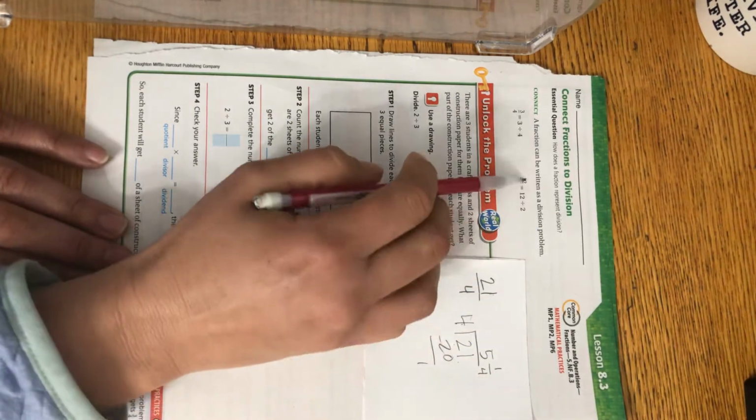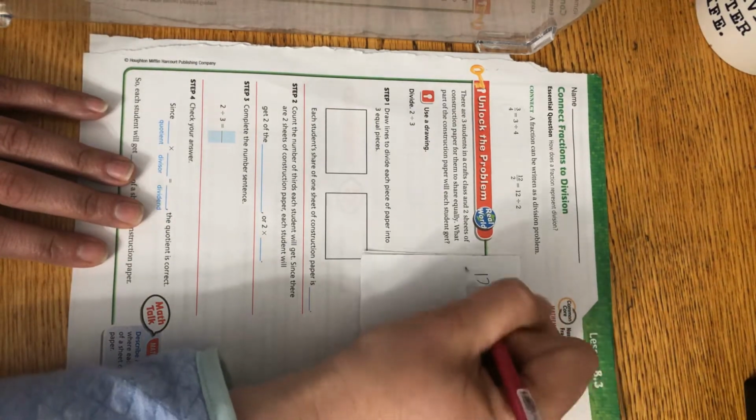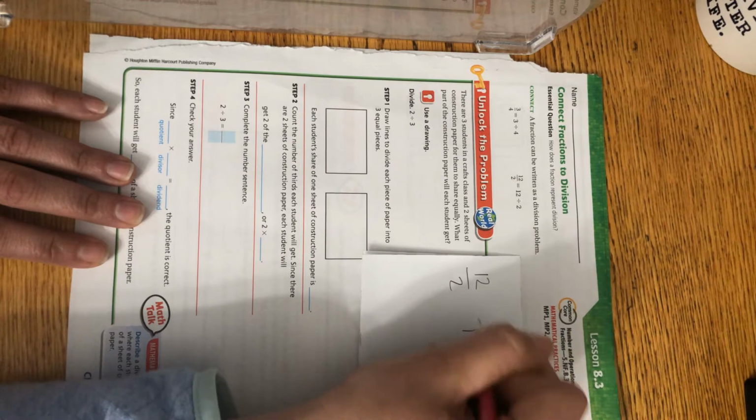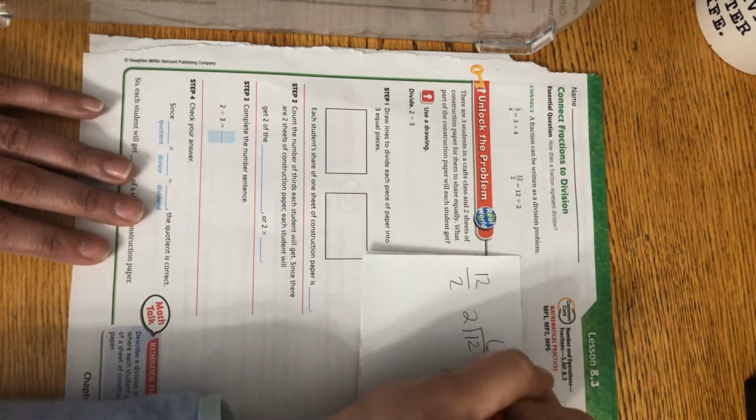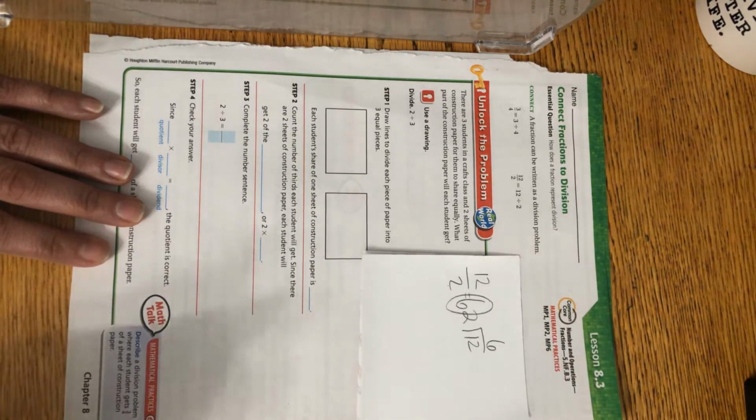So if you look at this second one, 12 divided by 2, that's kind of what we just did here. Or, sorry, 12 halves. We just did 12 divided by 2, or we did 20 divided by 4. 2 can go into 12 6 times. So 12 halves is equivalent to 6, okay?